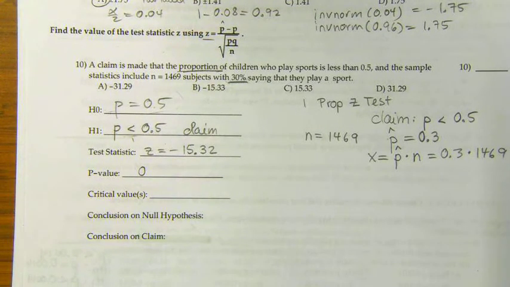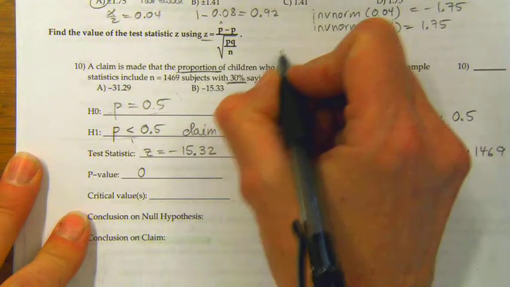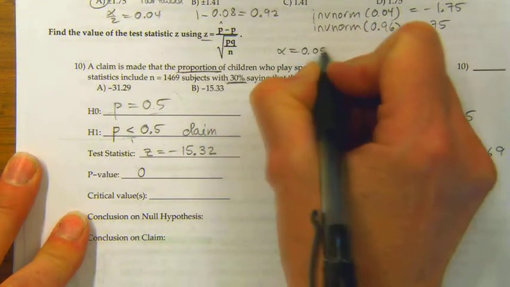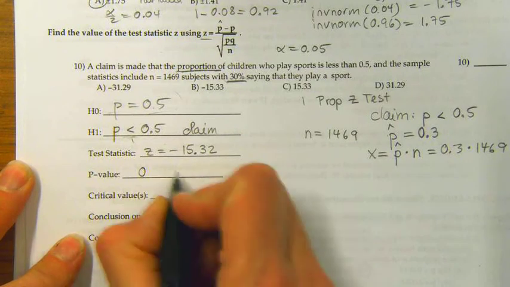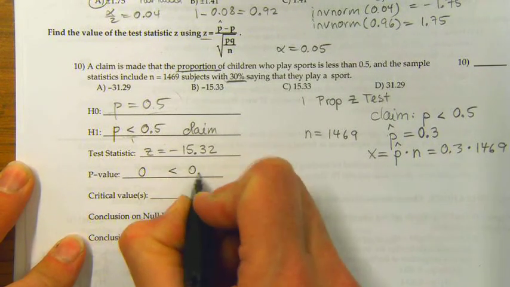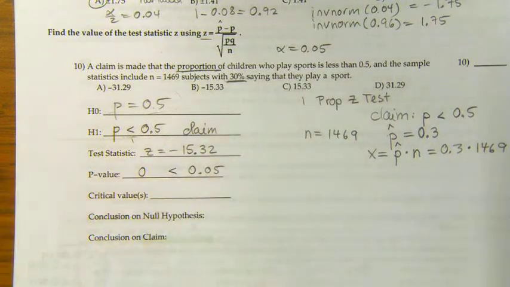And then we're going to compare our p-value. Our significance level alpha is 0.05, since none is given. We look at how likely this is to happen, and since the probability is so unlikely, we go back and say what? Remember, our assumption was that the proportion is equal to 0.5.